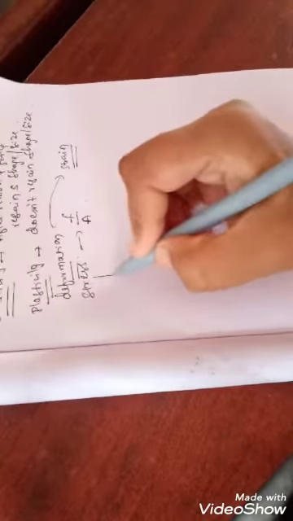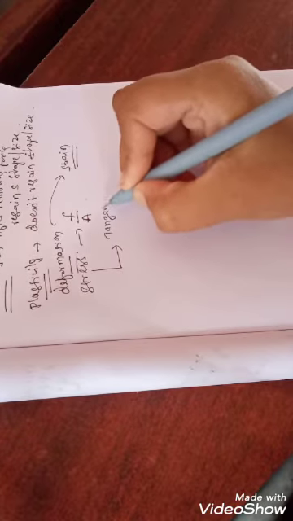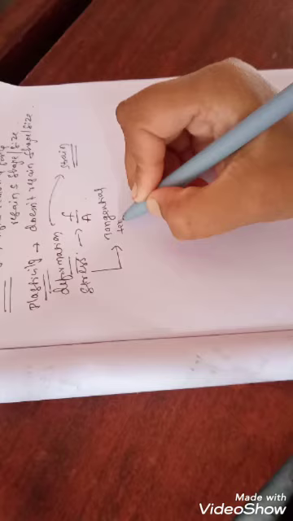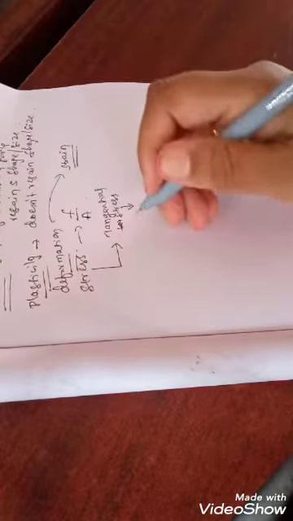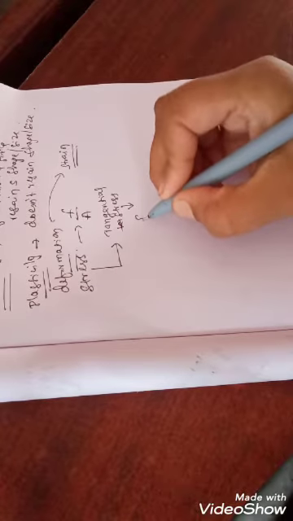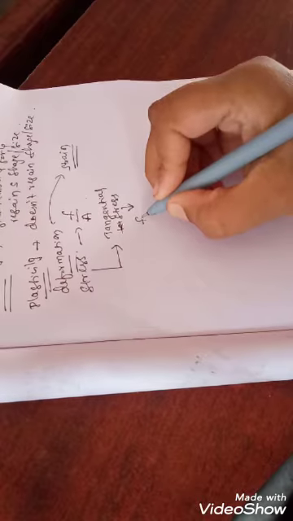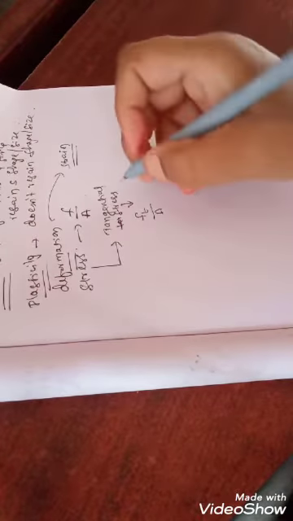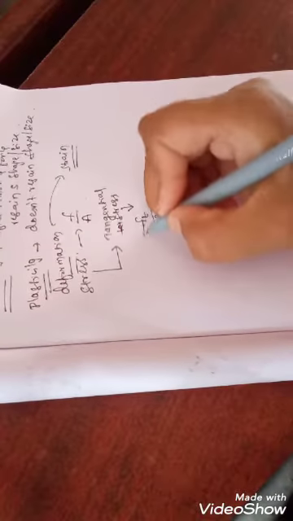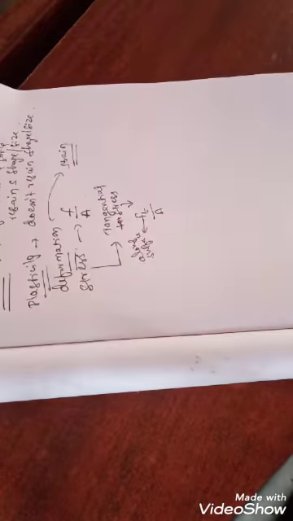Right? Now this stress is of three types. One is tangential stress. Tangential stress means the component of force acting along the surface per unit area.